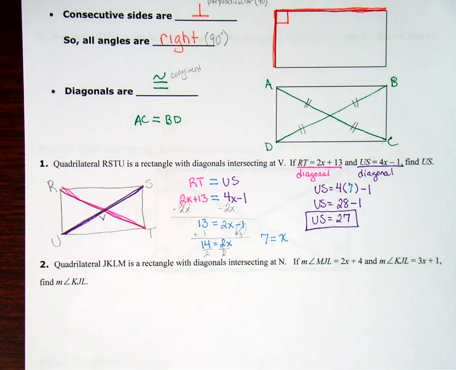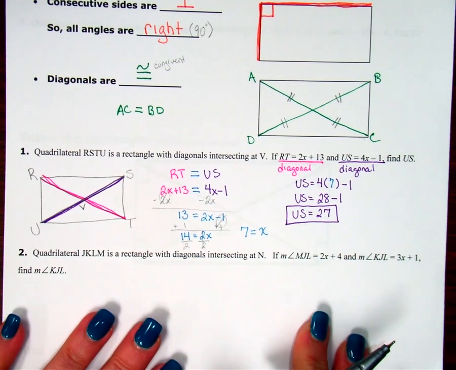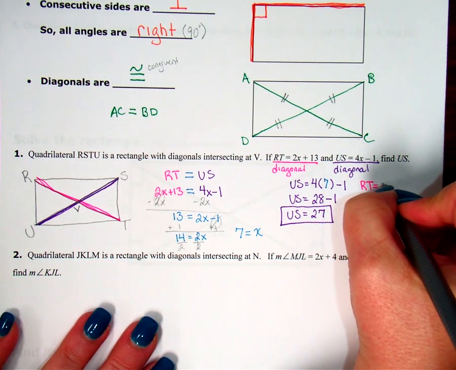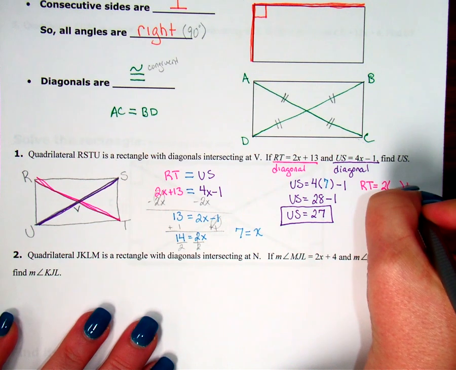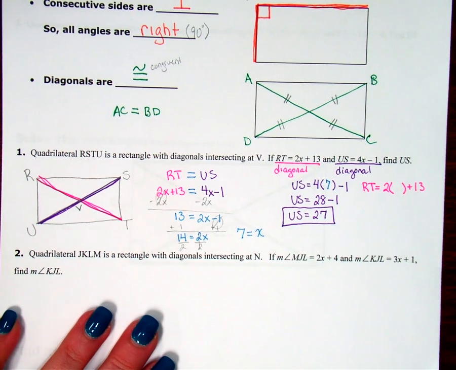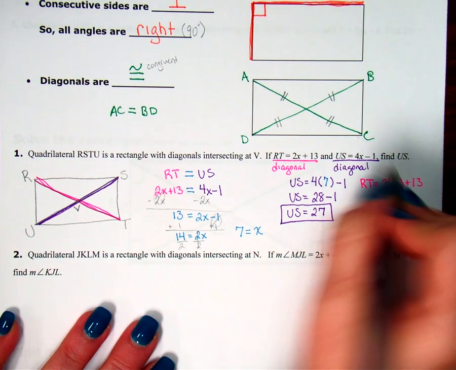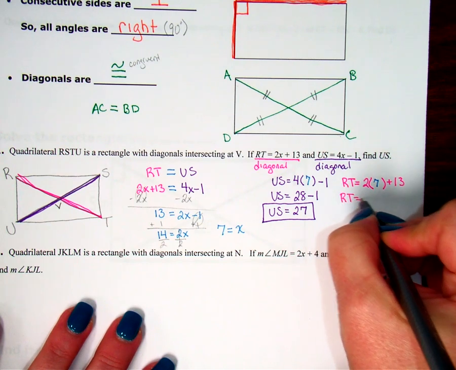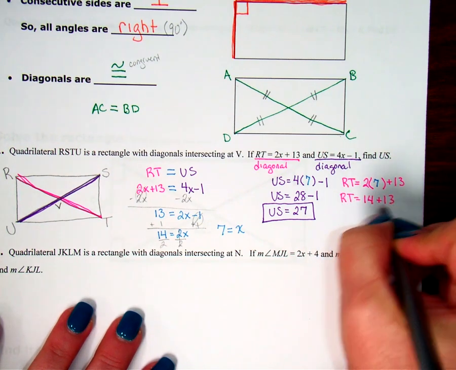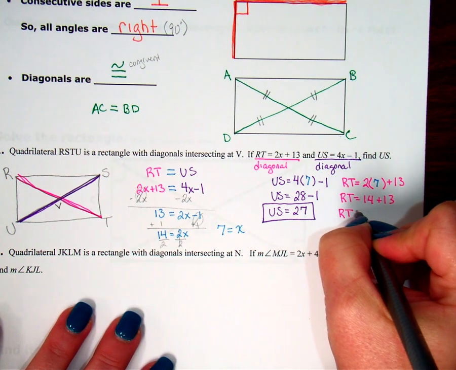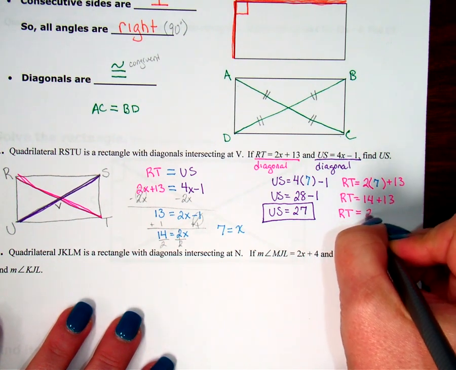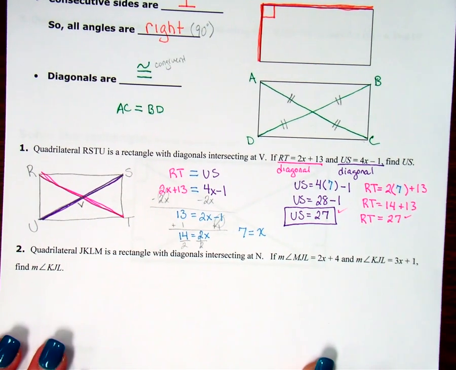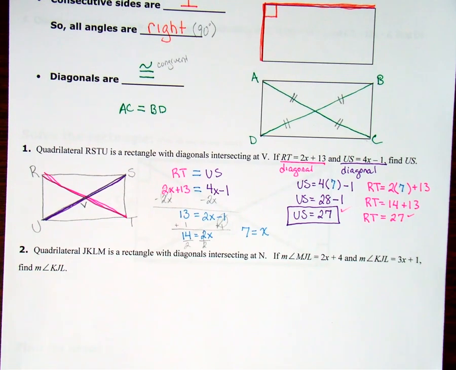There's my answer. If I want to check my work, I know my two diagonals should be equal, so I could also check that RT also equals 27 if I plug in the 7. So let's just check that and check our work. RT equals 14 plus 13, which is also 27. So I can feel confident that US really does equal 27.